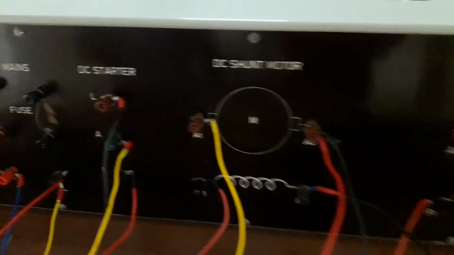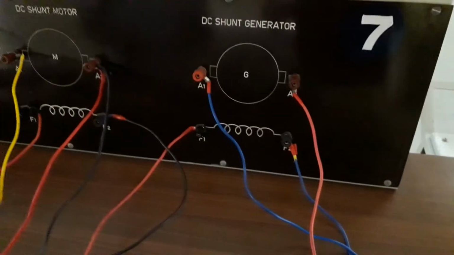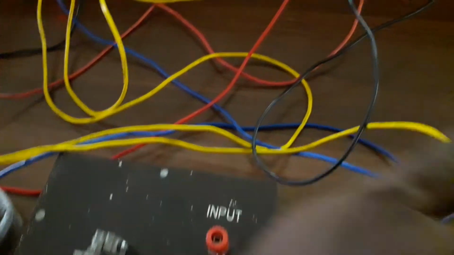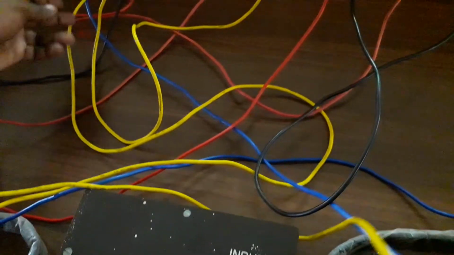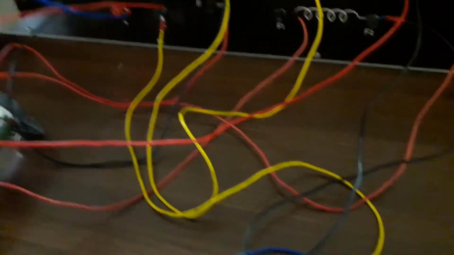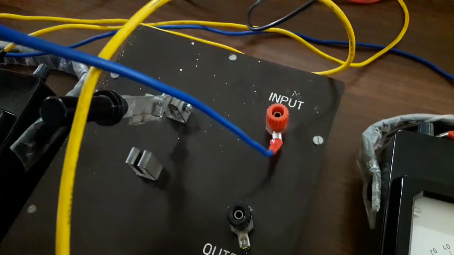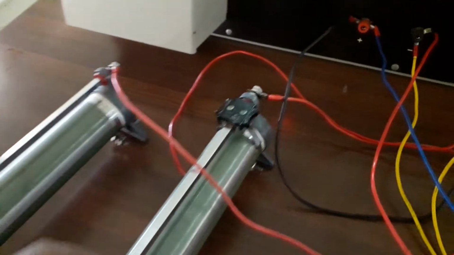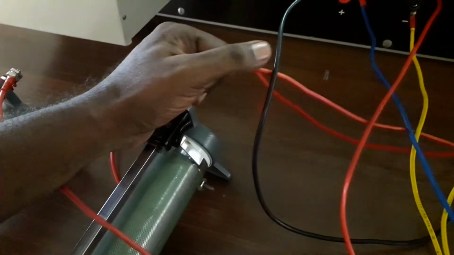Then we have to connect the DC shunt generator. Here, from the positive terminal you are going to connect your SPST switch input, and from the output of your SPST switch we are giving it to the rheostat input, right? From the output of your rheostat we are going to give it to the field winding.